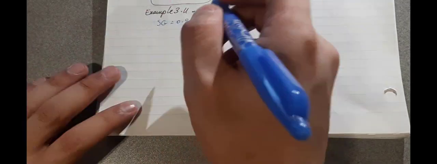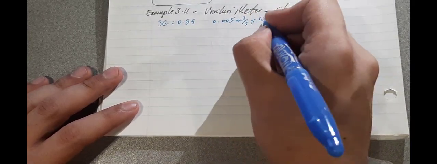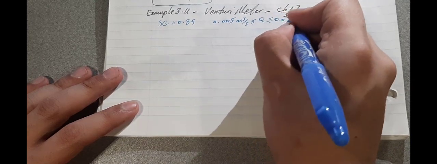The kerosene having SG of 0.85 flows through a Venturi meter shown in figure E3.11a with flow rates between 0.005 cubic meter per second and 0.05 cubic meter per second. The question is to determine the range in pressure difference P1 minus P2 needed to measure these flow rates.